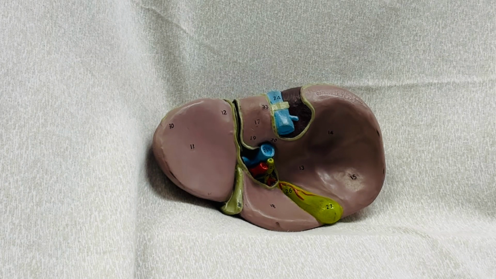We have this area here where we have some additional blood vessels and ducts. This region here is known as the porta hepatis. Porta hepatis means doorway to the liver. You can think about this as being a doorway for vessels and ducts.